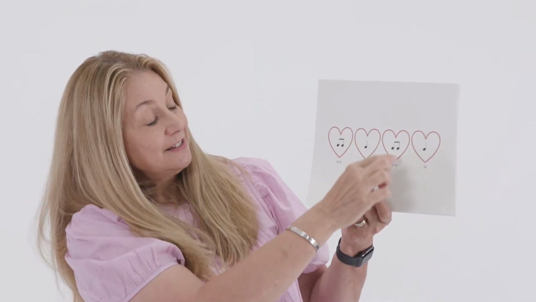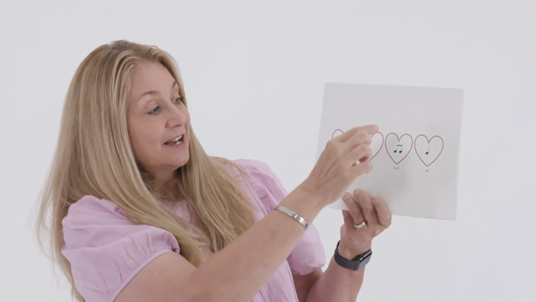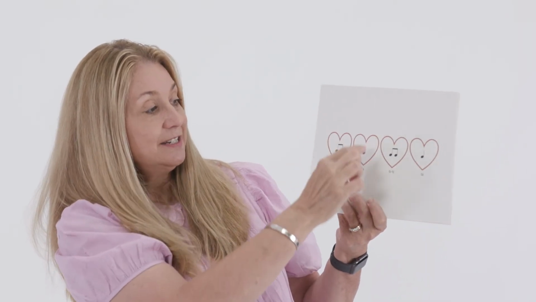Let's do it 3 times. Ti-ti-ta, ti-ti-ta, ti-ti-ta, ti-ti-ta. Ti-ti-ta, ti-ti-ta. Notice that the underlying beat is steady. Here's another one.